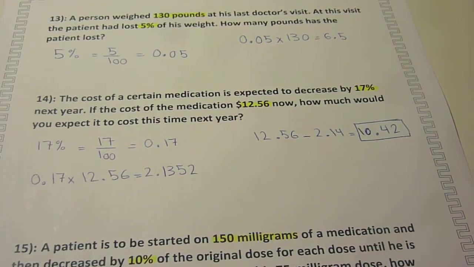Question number 13 says a person weighed 130 pounds at the last doctor visit. At this visit, the patient had lost 5% of his weight. How many pounds has the patient lost? You're going to take that 5%, convert it to the decimal number, and then whatever you get, which in this case is 0.05, you're going to multiply it by 130, which will give you 6.5.